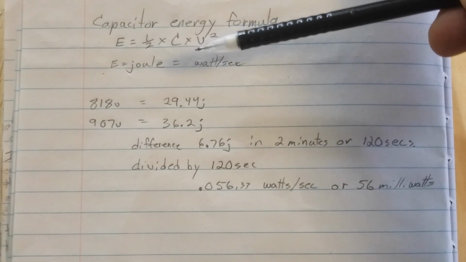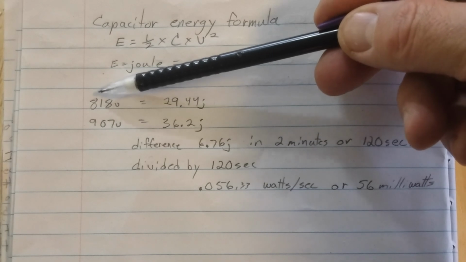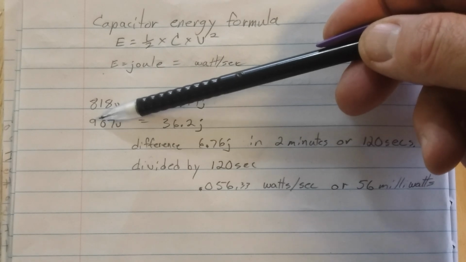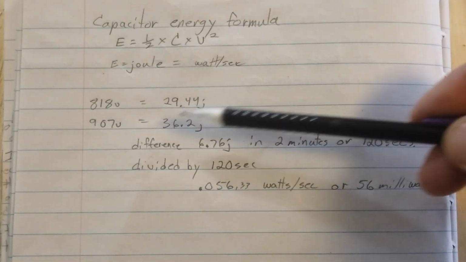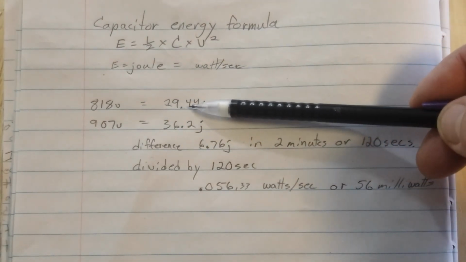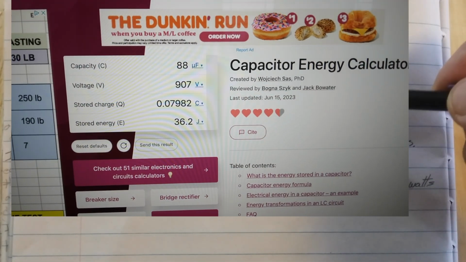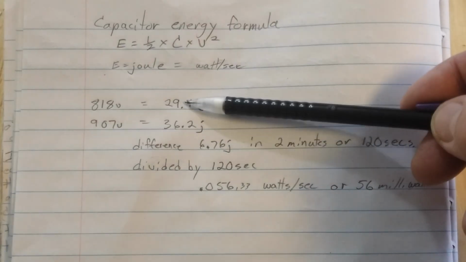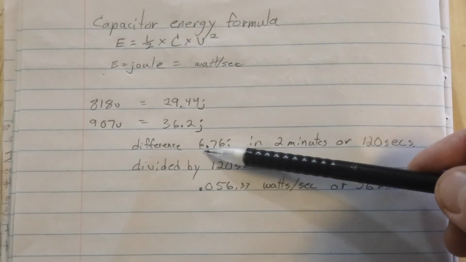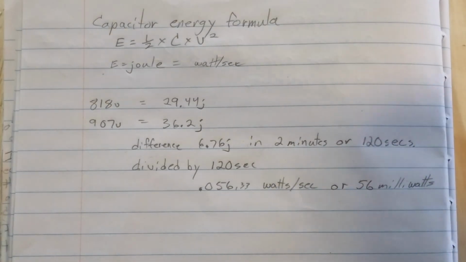For example, when I was charging up that 88 microfarad capacitor, at one point I had a test reading of 818 volts, and about 2 minutes later it was charged up to 907 volts. Now I can just take this formula and calculate how many joules were stored at each point, or I could plug it into that online calculator and get the answer too. These numbers here are how much that capacitor was holding at each point. And the difference is 6.76 joules, and that was about 2 minutes or 120 seconds.